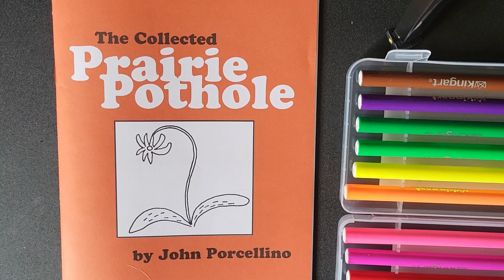Hey there. My name is Justin Wigard, and I'm going to introduce to you a visual annotation of a comic. Specifically, I'm going to choose a comic out of the Collected Prairie Pothole by John Porcellino, who is a Chicago-based cartoonist who is absolutely wonderful. This is a collection of short, cartoony memoir comics about John's life living near the Chicago area.